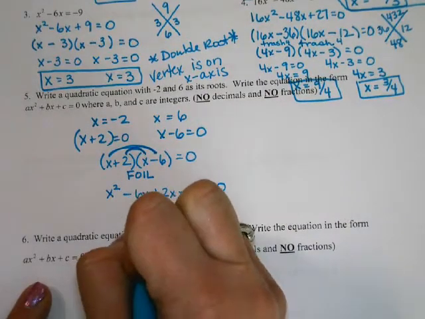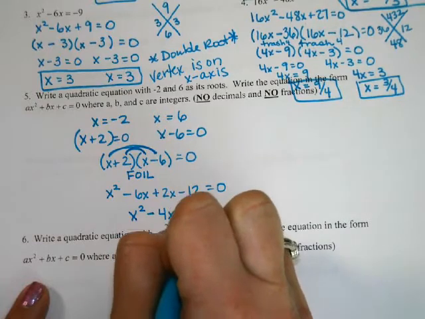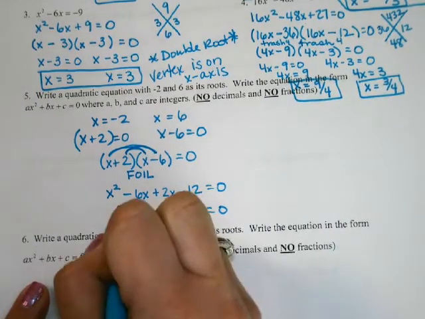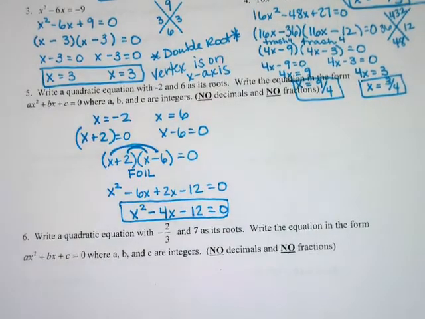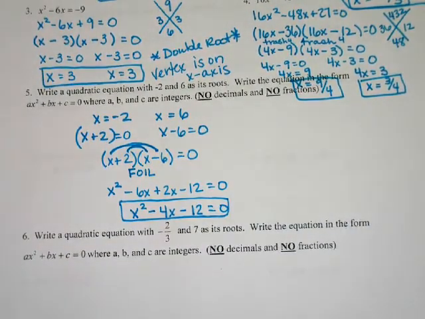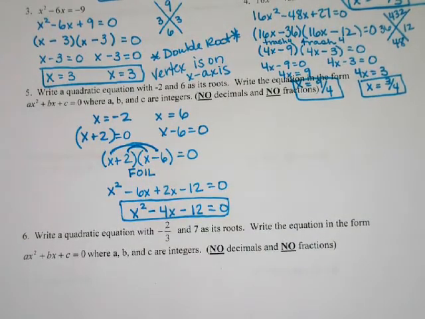Combine like terms, so x squared minus 4x minus 12 equals 0. And that's it. Look at that. It's not horrible, right? Wasn't too bad. You went backwards, right? We undid it.